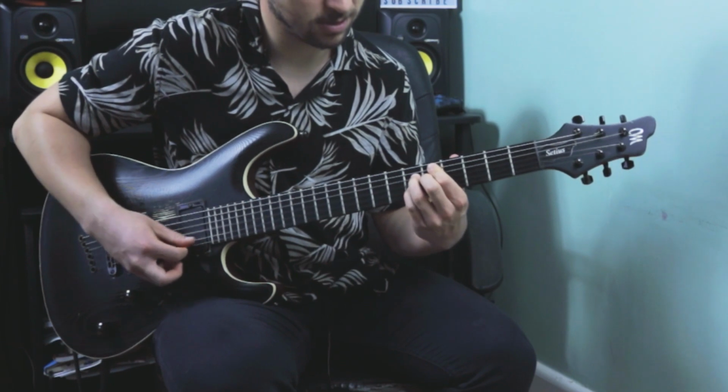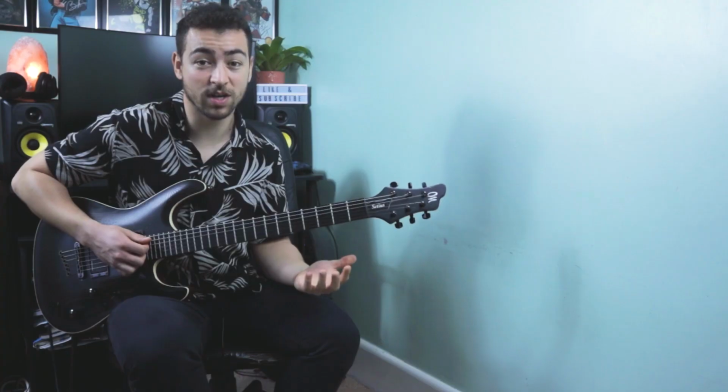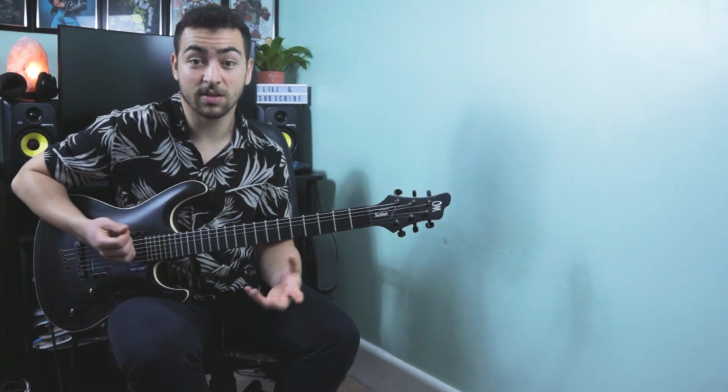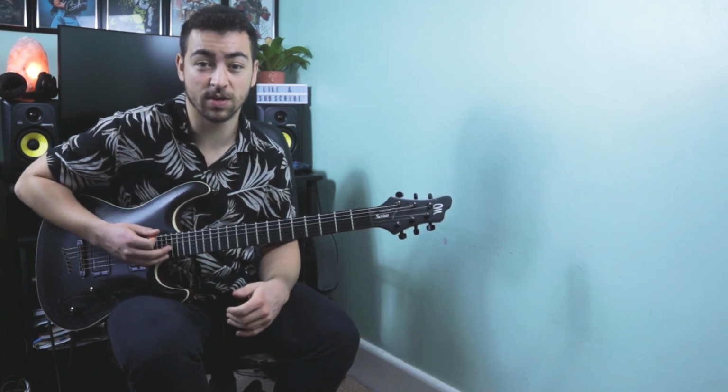Really, really nice, okay? So that's how you can use the half diminished chord, as well as it being diatonic to your major key as chord 7. So in the key of C, you could play B half diminished as one of the chords in your key, along with the standard diminished chord as well.